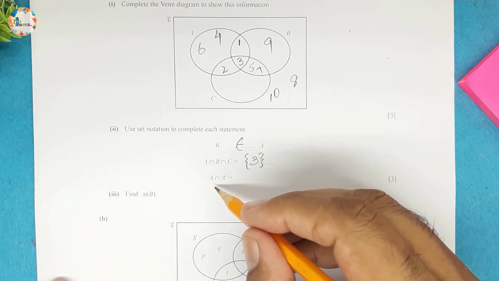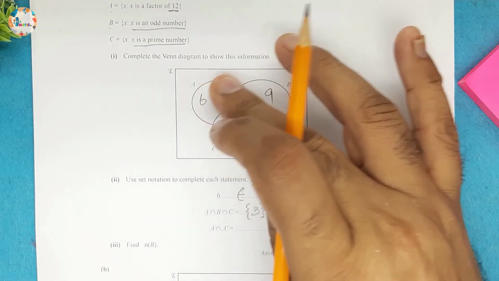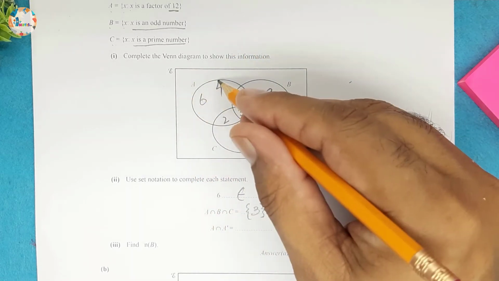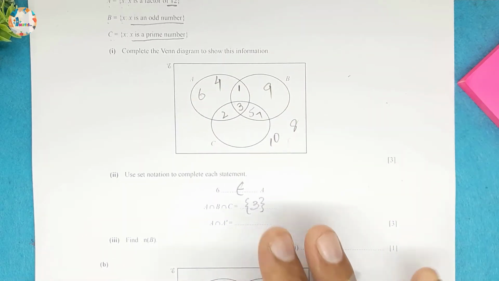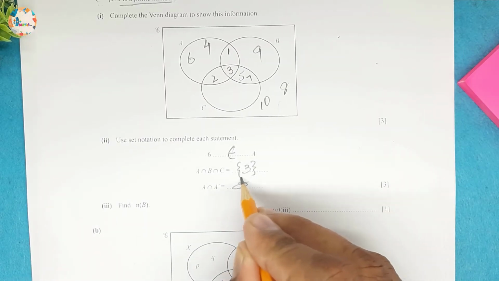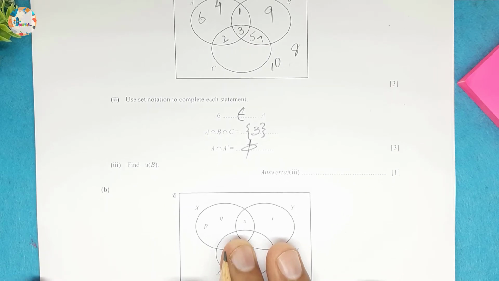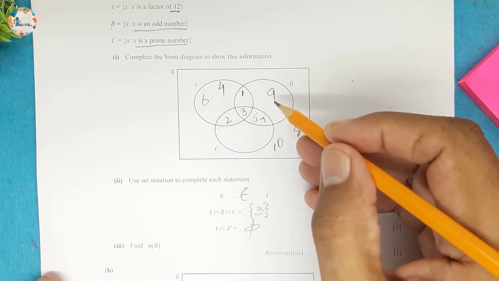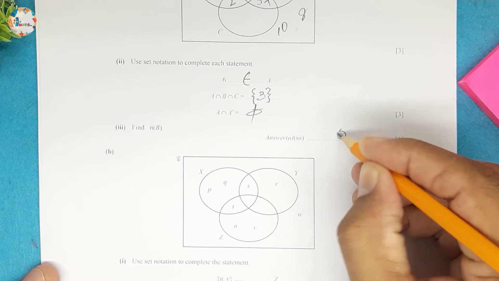Now A intersection A complement. The intersection of A and not in A, which is outside, so nothing is common in this one, so we can write phi like this, or in the form of two middle parentheses we can write. So find n of B. B contains 1, 2, 3, 4, 5 members, so we can write here 5.